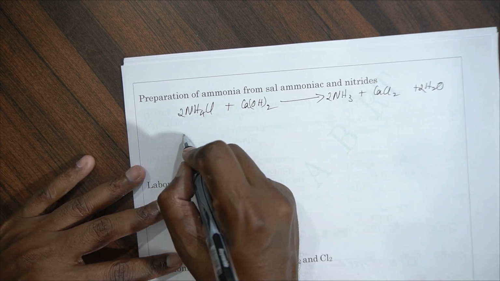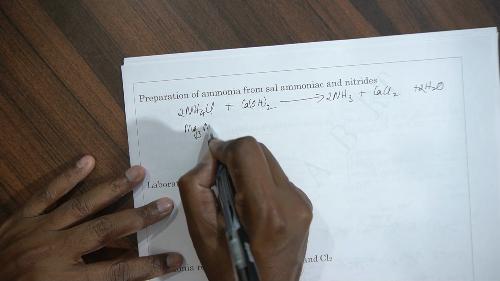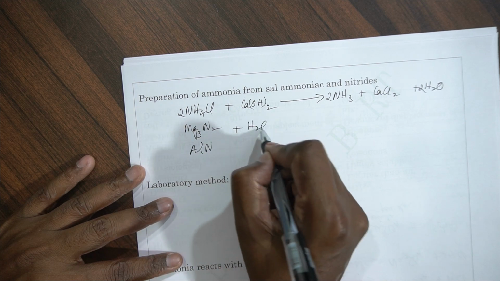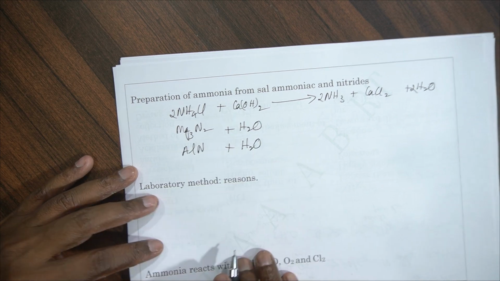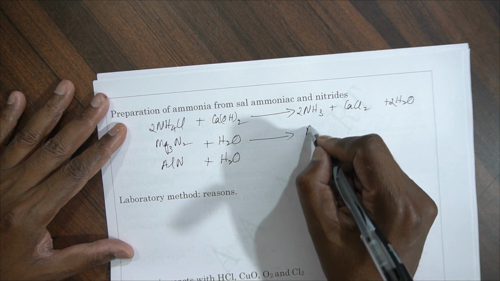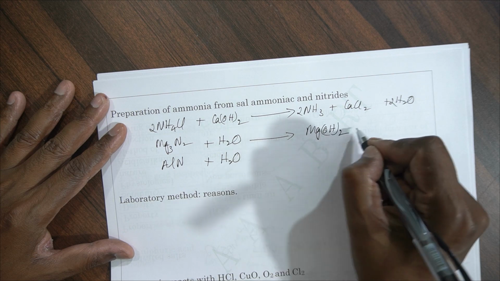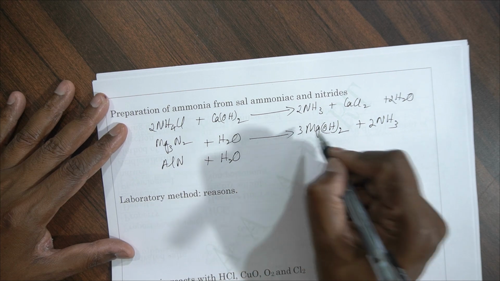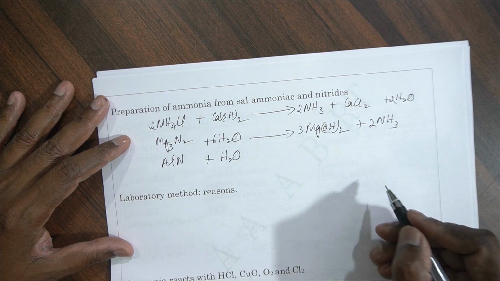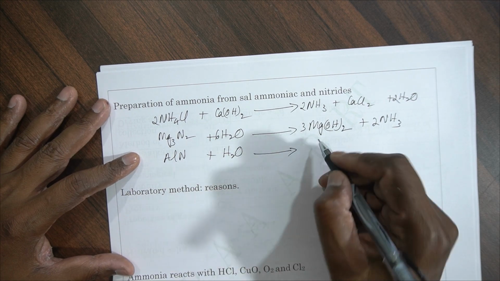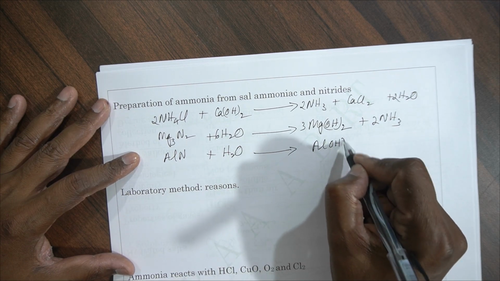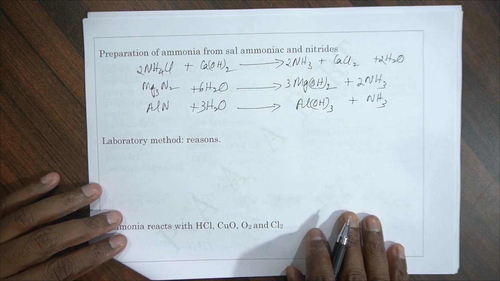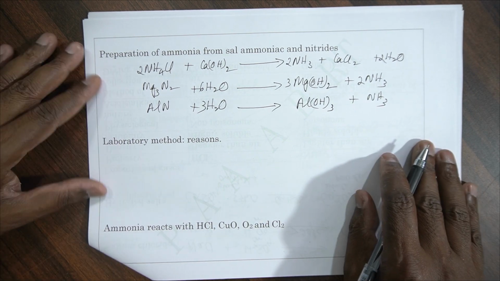Then the nitrides, magnesium nitride, Mg3N2, and AlN, aluminum nitride, they can react with water. So these are methods of preparation of ammonia, remember this. So here you have Mg(OH)2, magnesium hydroxide, plus NH3: Mg3N2 + 6H2O gives 3Mg(OH)2 + 2NH3. Okay, and AlN, here you have Al(OH)3, aluminum hydroxide, plus NH3: AlN + 3H2O. This also is balanced. So these are reactions for preparation of ammonia.